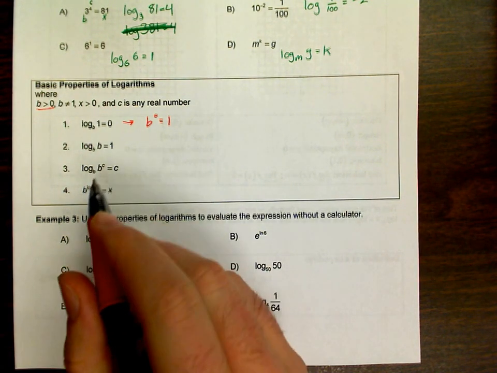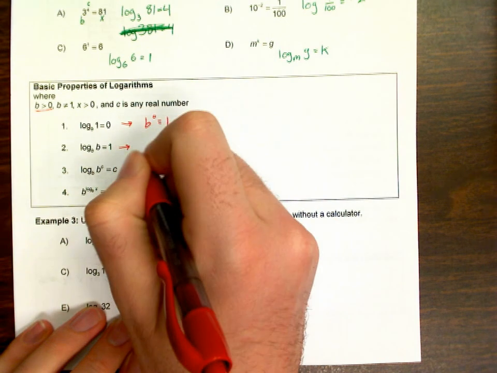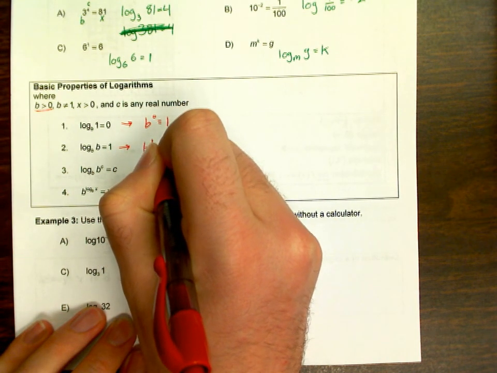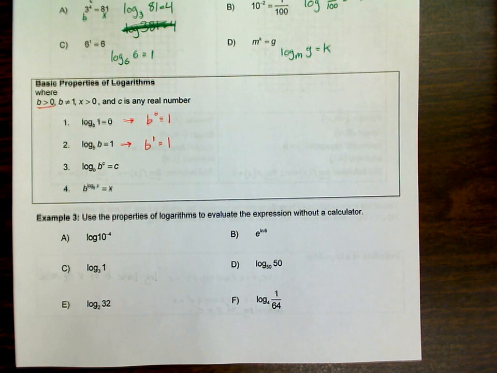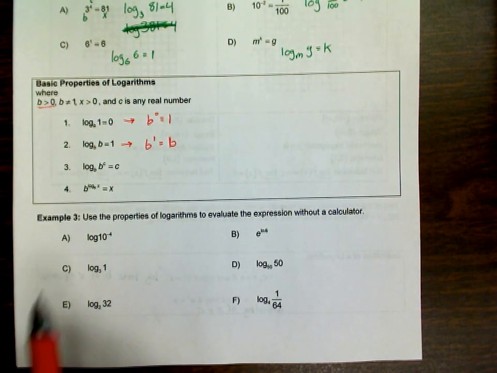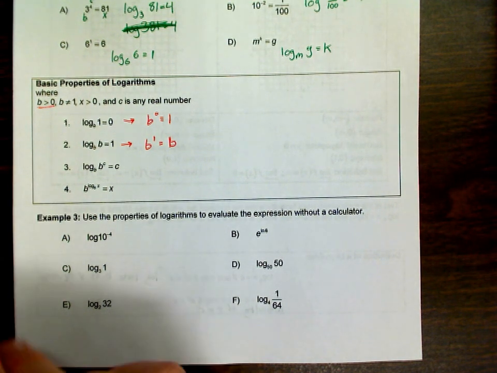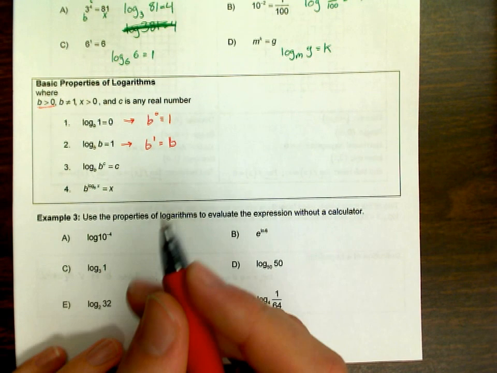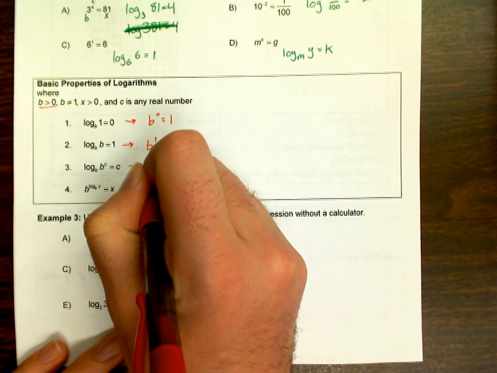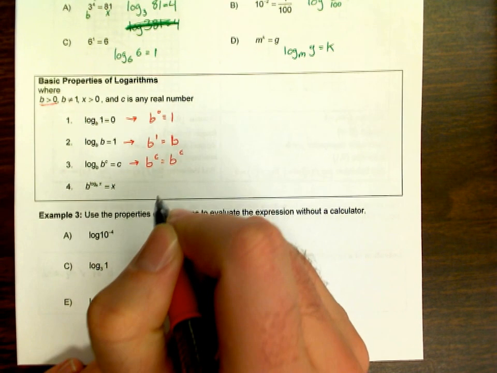Next one, log base b of b equals 1. Again, if you convert this to exponential form, you get b to the first power equals... wow. Guys, call me on my mistakes. I keep telling you this. Okay, sorry. B to the first power is going to be b. It's just going to be itself. Alright? Property number 3, log base b of b to the c power equals c. Again, convert that. We get b to the c power equals b to the c power. Ta-da!